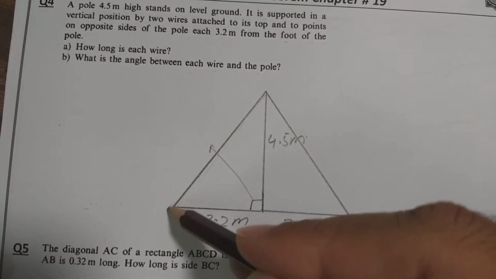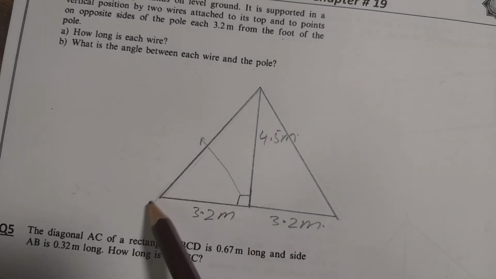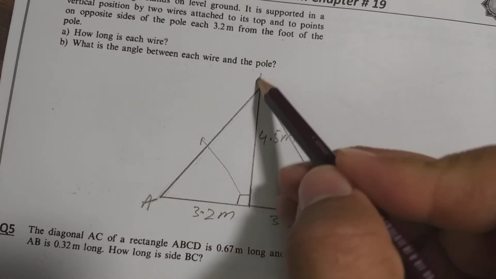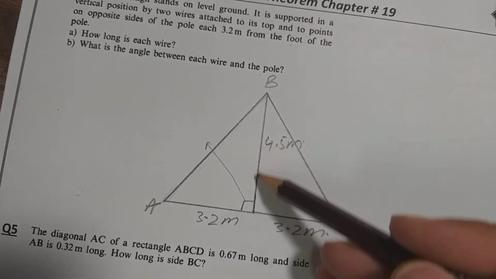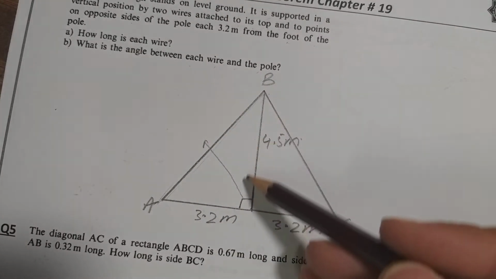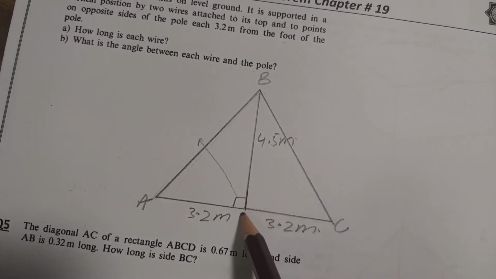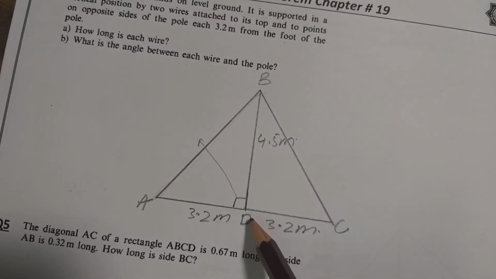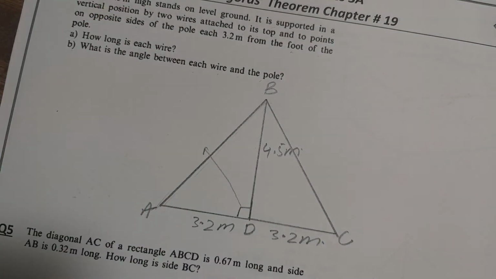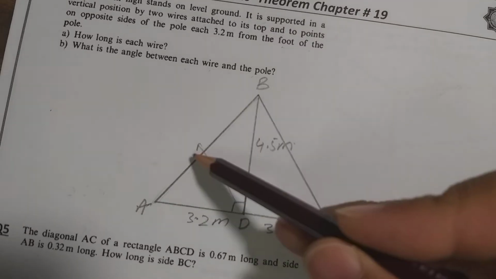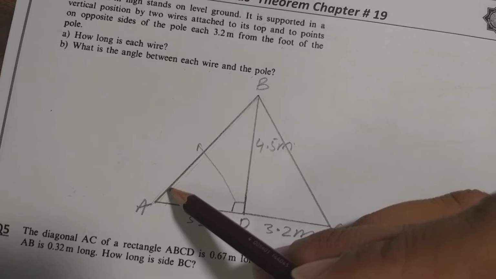It means we need to find the hypotenuse. Let's say the name of the triangle is A, B, C, and this is the perpendicular on AC. Let's suppose we say this is D. So BD is the height of the pole, which is 4.5. We need to find the hypotenuse, the length of the wire, which is AB.